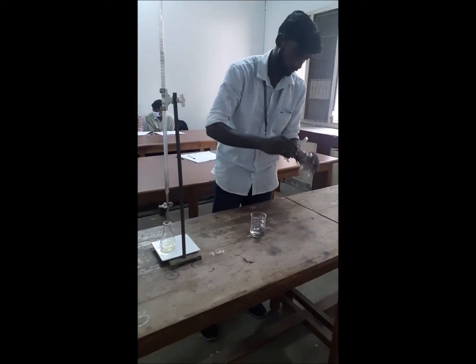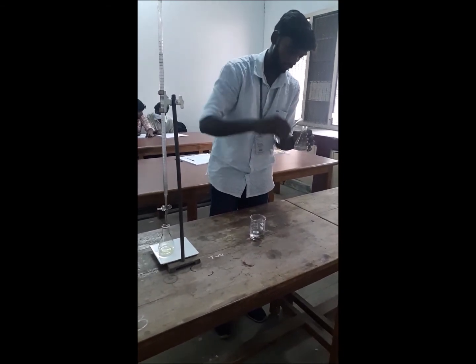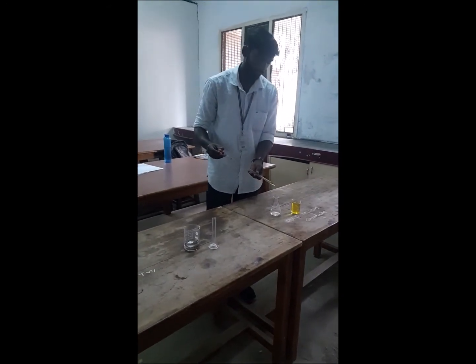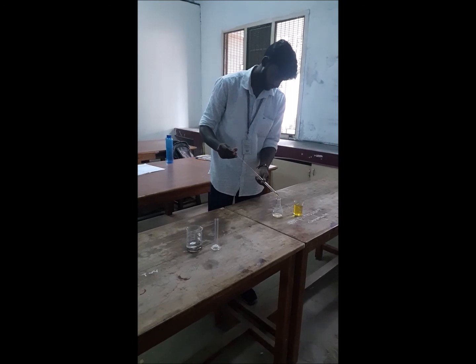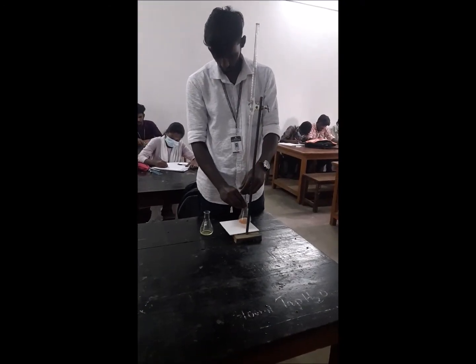that is taken in a conical flask. After that, add potassium chromate, that is 2 to 5 drops of potassium chromate indicator solution. So the solution turns yellow in color. Then titrate with the silver nitrate solution taken in the burette.